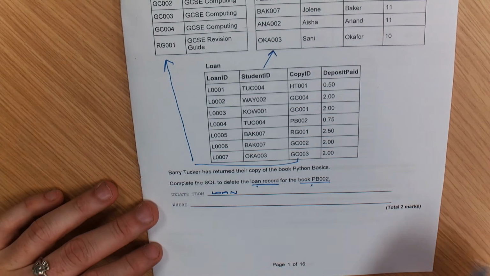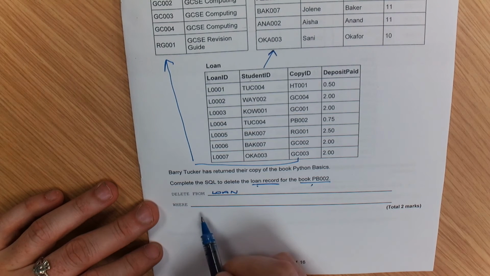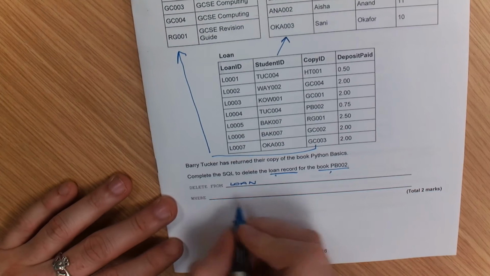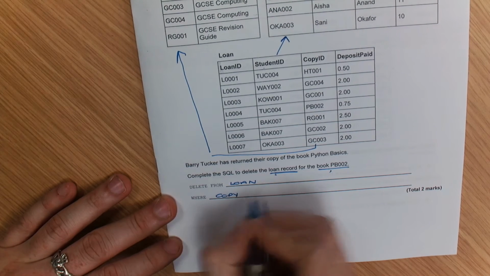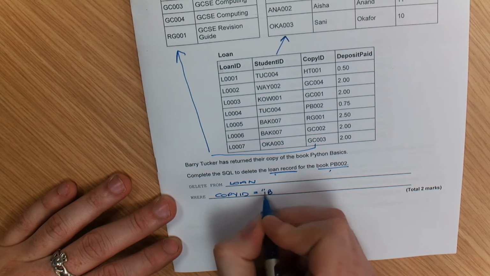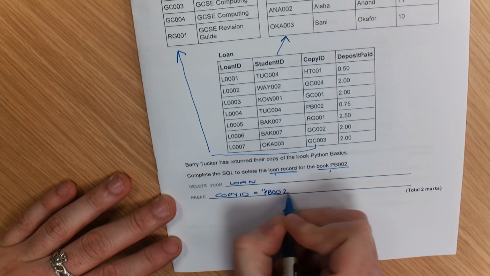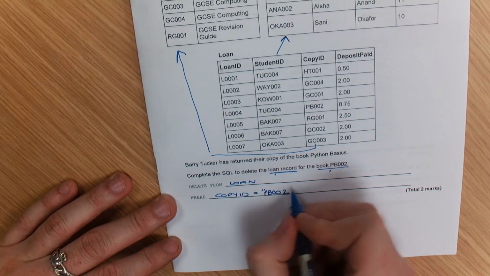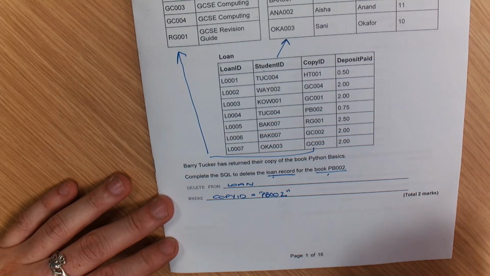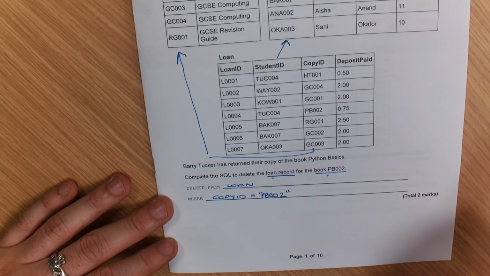And then that's where you put your criteria. Well, we've already got the where. Now, I'm going to go to where copy ID equals PB002. Why is that wrong, just leaving it like that?